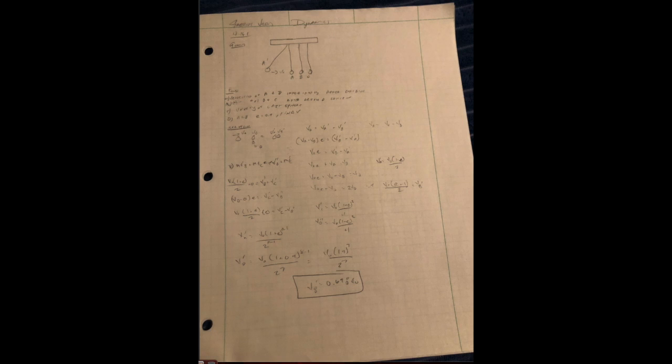Problem 11 from the homework. It gives this diagram of 3 steel spheres of equal mass that are suspended from the ceiling. After being pulled back and released, sphere A hits sphere B, then hits sphere C. Denote by e the coefficient of restitution between the spheres, and by V naught the velocity of A just before it hits B. It's asking us to find the velocity of A and B immediately after the first collision.